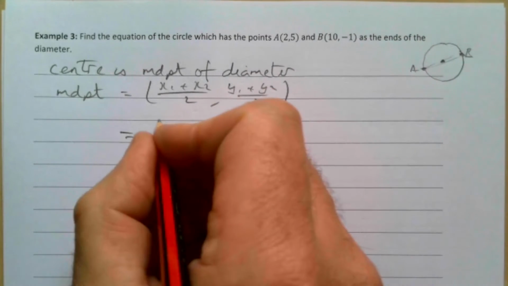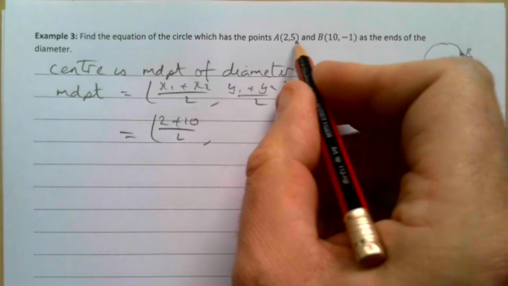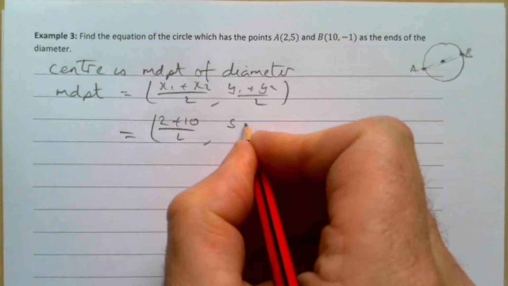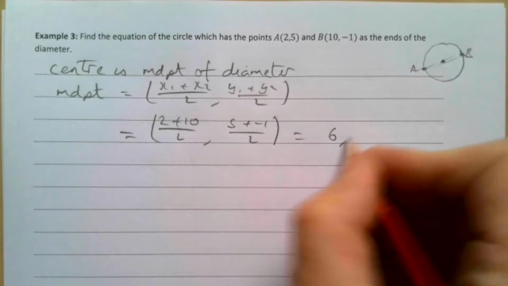2 plus 10 and 5 minus 1. And that gives us the point (6, 2).